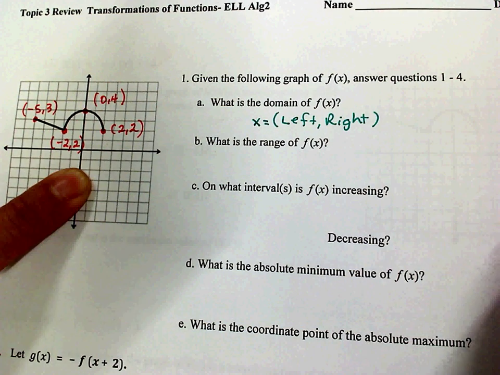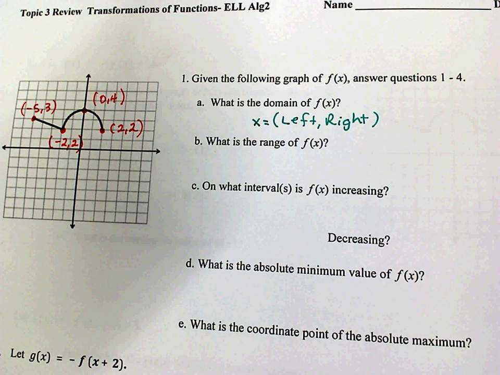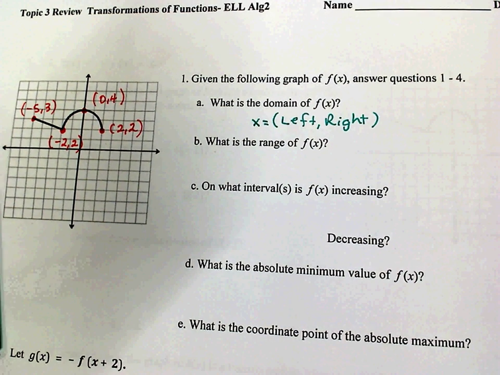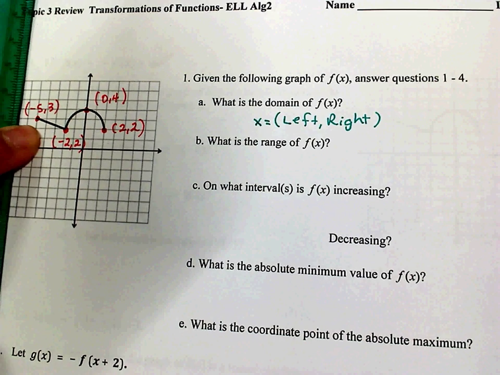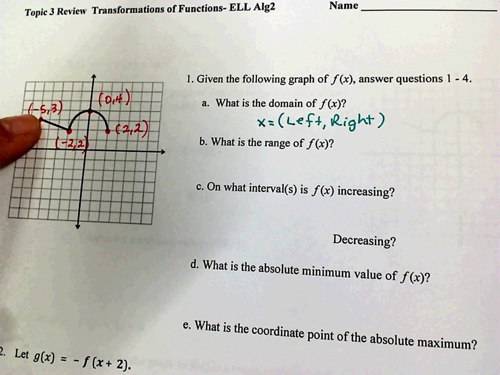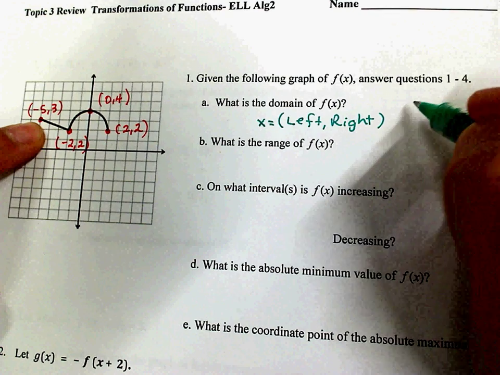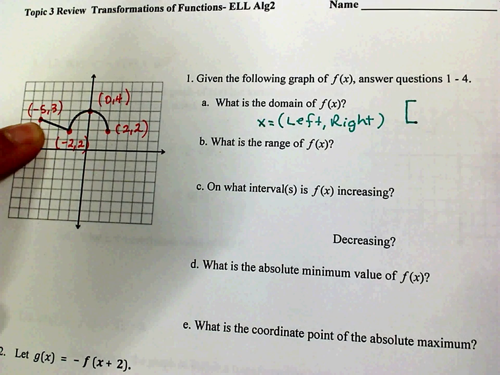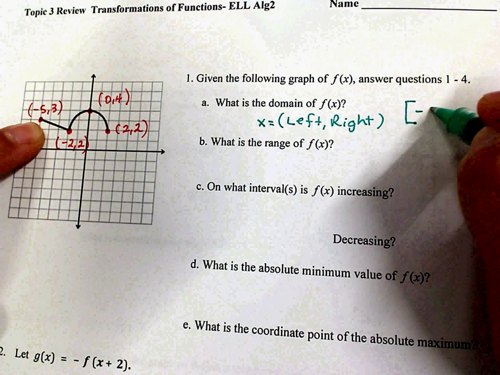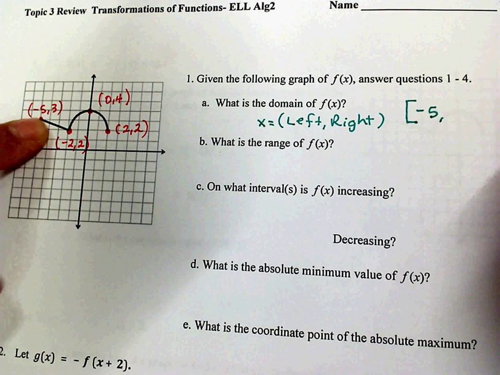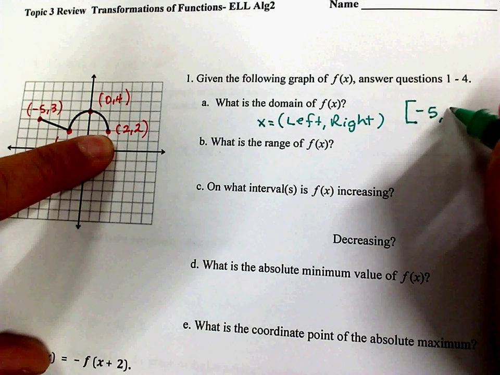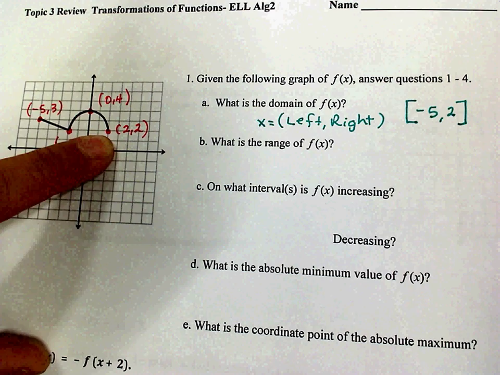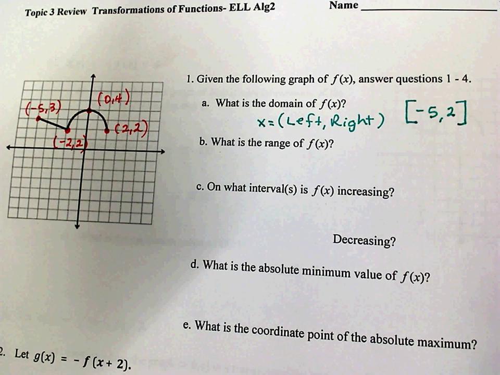So just look at your x. How far to the left is this graph? It starts at -5. Now, you see how that point's included? So it will be a bracket, so it will be -5, comma, how far to the right? 2. And I'm going to have a bracket. That's the only time you use brackets, in domain and range.